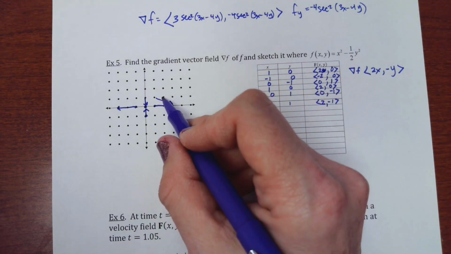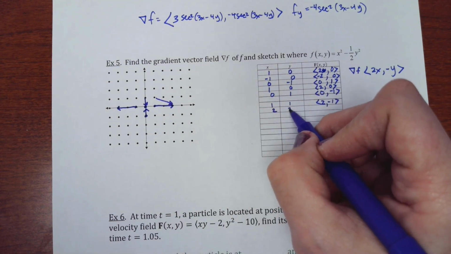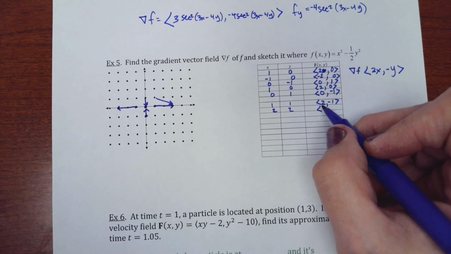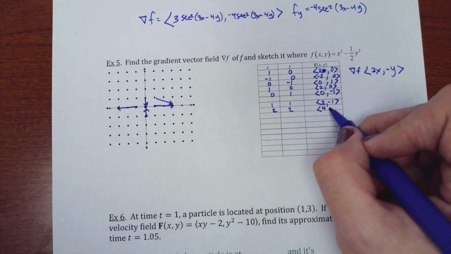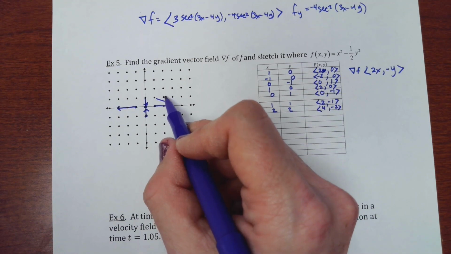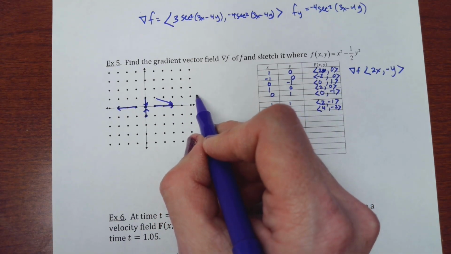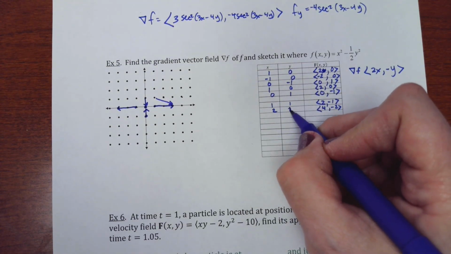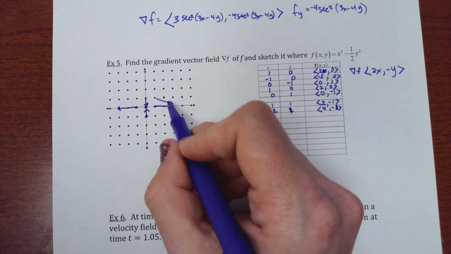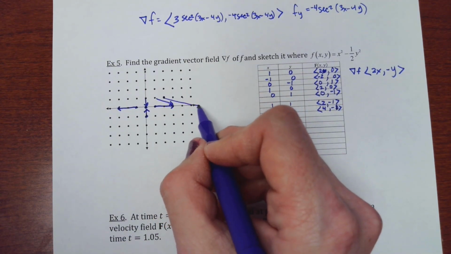All right, so let's do 2, 1. That would be 4, negative 1. So from here, I'd go 4, down 1, so it'd be like over there.